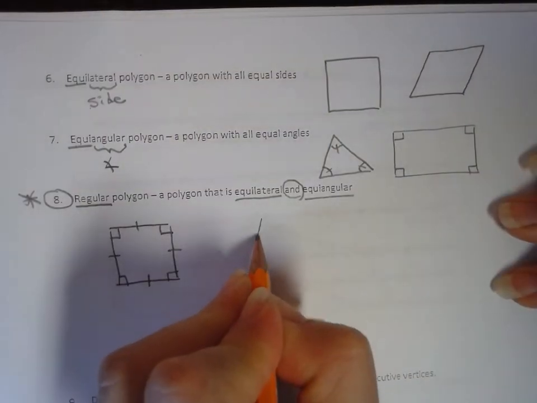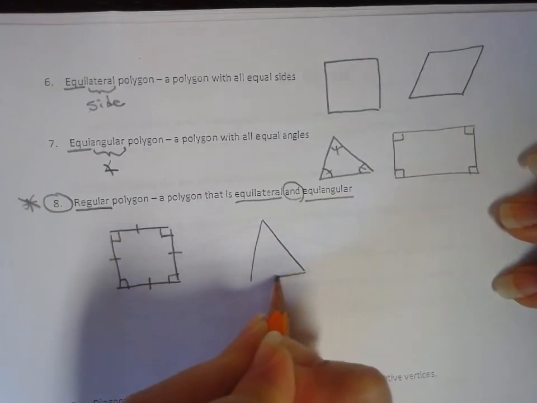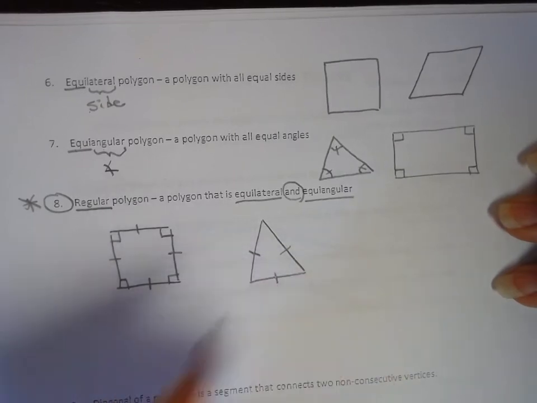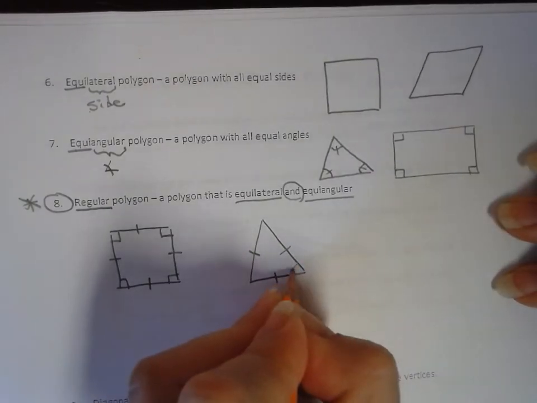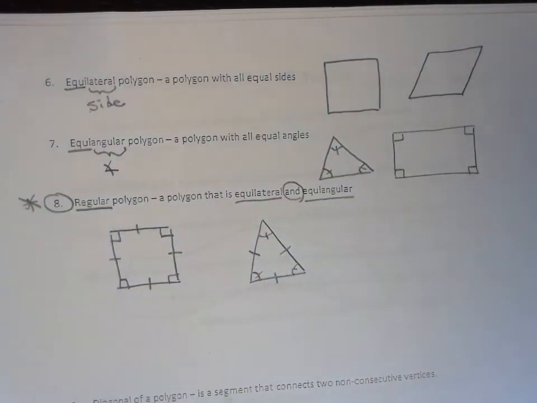You can also have a triangle. It's not going to look right because it's not drawn right, but let's pretend that all 3 sides of that triangle are the same and all 3 angles of that triangle are equal. So that is, again, a regular triangle. All sides are the same length, all angles are the same measure. All right, last thing for 1.6 on this page is going to be diagonal of a polygon.